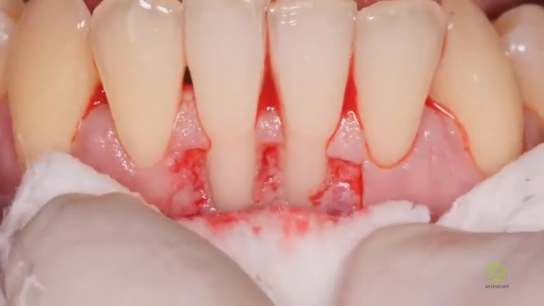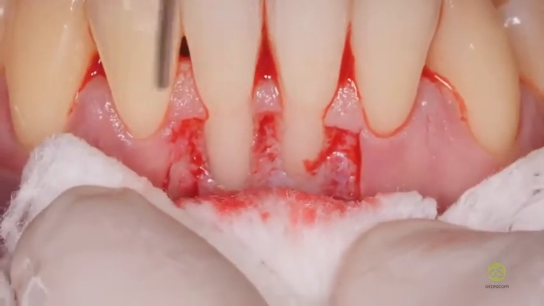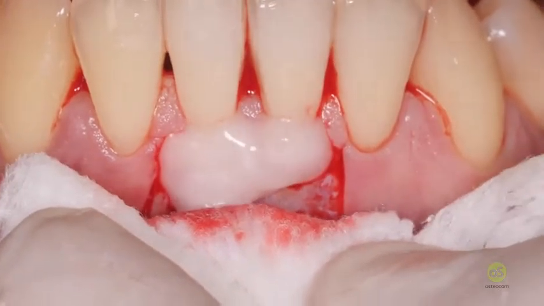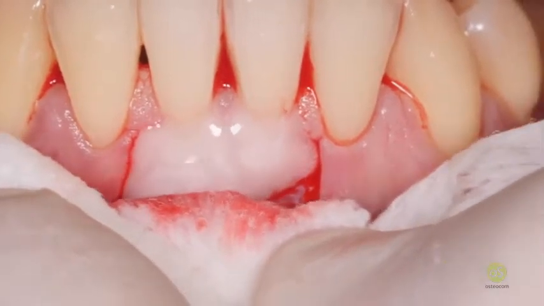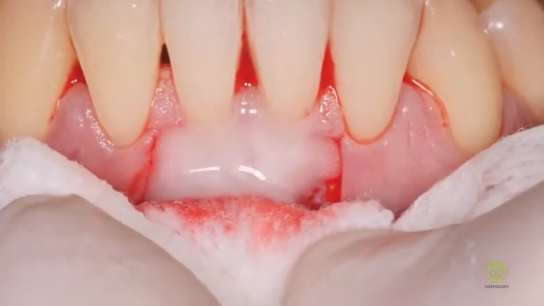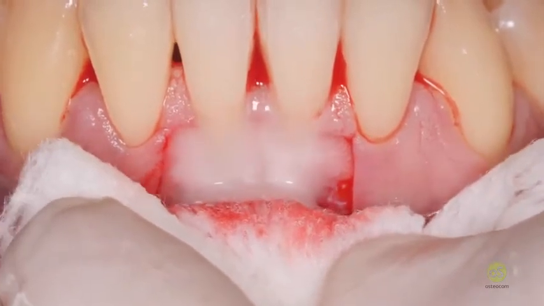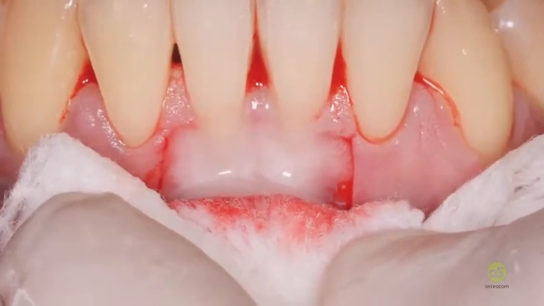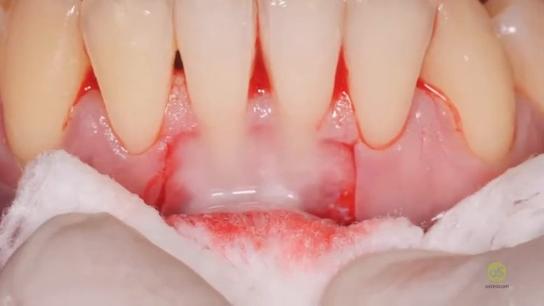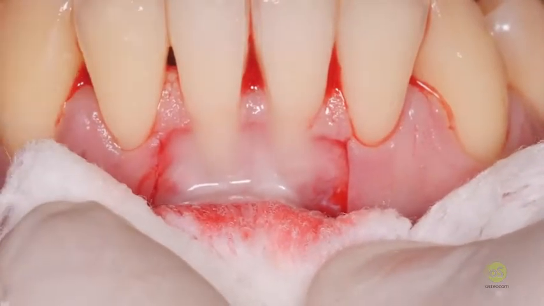Okay, now it's time for ADTA application. Everything should be done very, very standardized, as I told you, because as you have seen and as you will see later, the dimension of this flap is really very small and extremely thin.